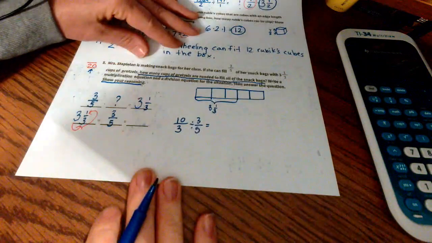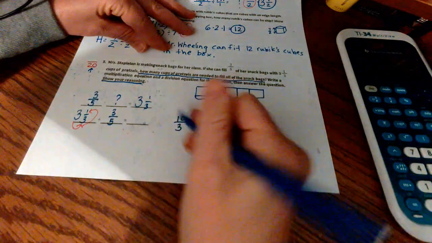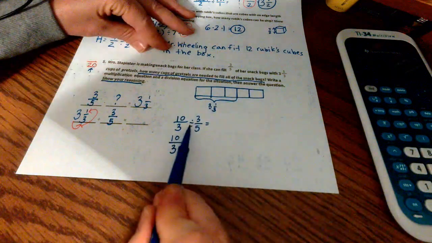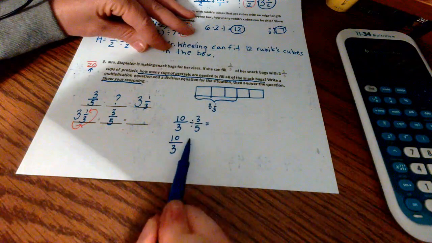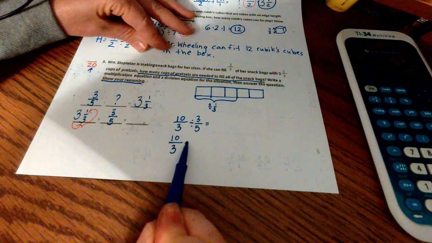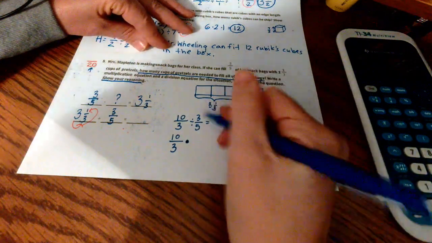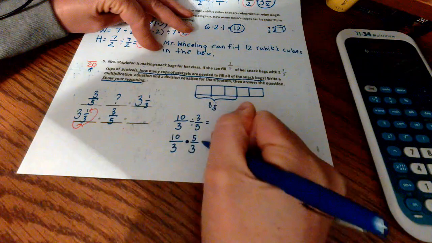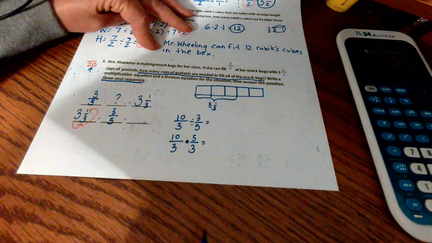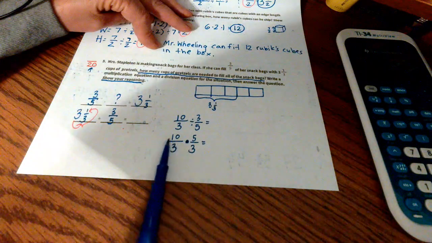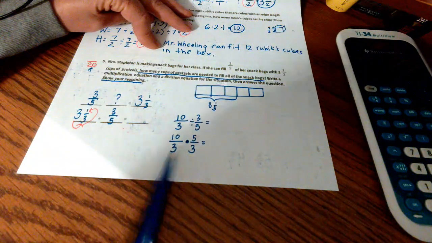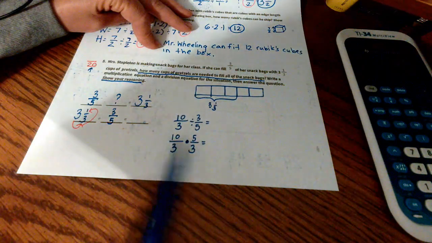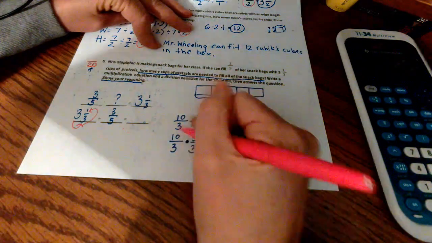Okay. Next step tells me that I have to keep my dividend. So I'm keeping my 10/3. Change my symbol from division to multiplication because I'm doing the inverse operation. And change 3/5 to 5/3 because I'm doing the reciprocal. Alrighty. So now I have 10/3 times 5/3.